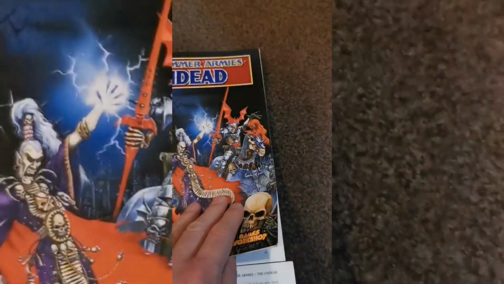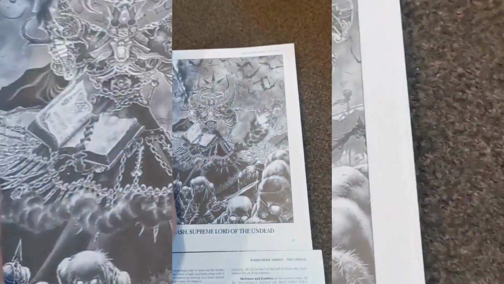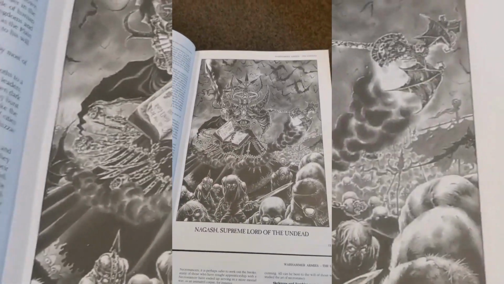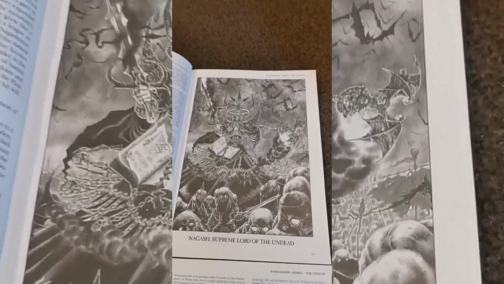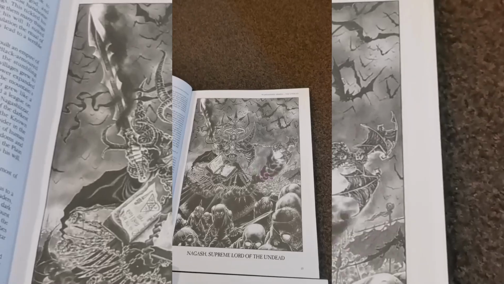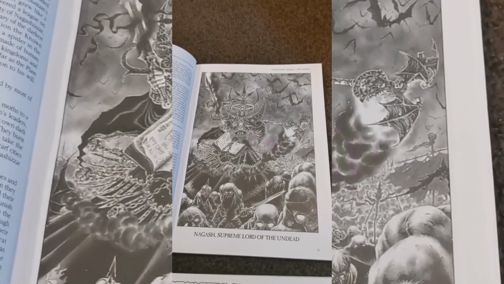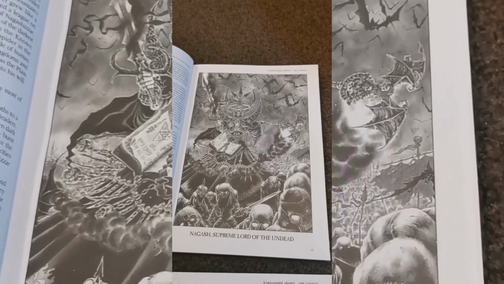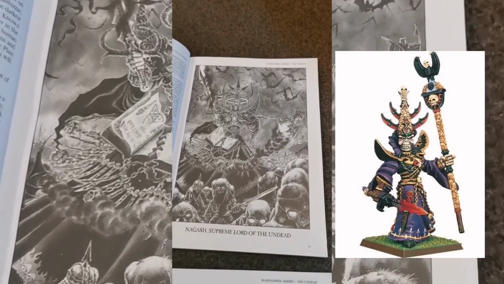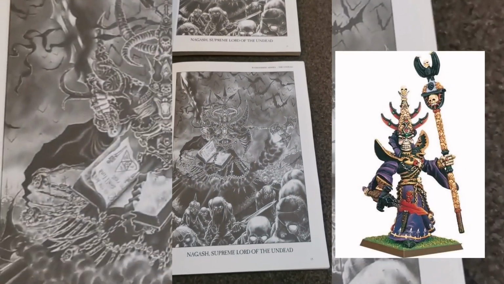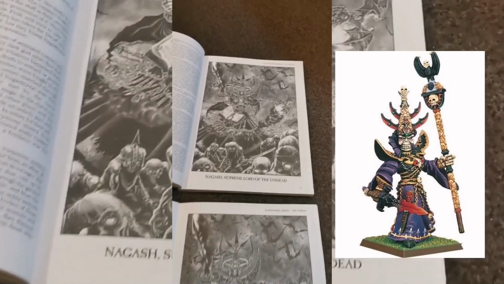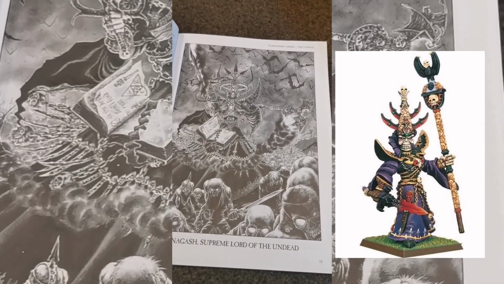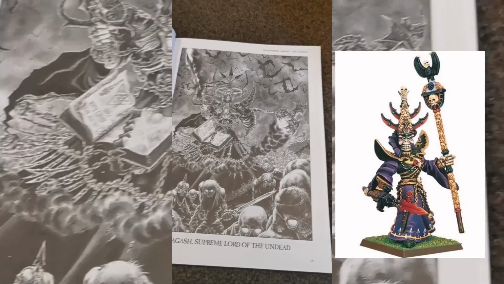Now, it's quite funny because in the 94 version, we never saw the model of Nagash when this book came out, and when they released the infamous smiley skull-faced Nagash, I think most of us were a little bit disappointed, because you can see how magnificent he looked in this illustration.